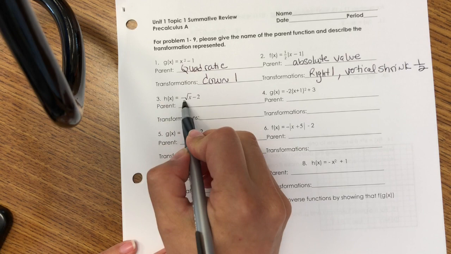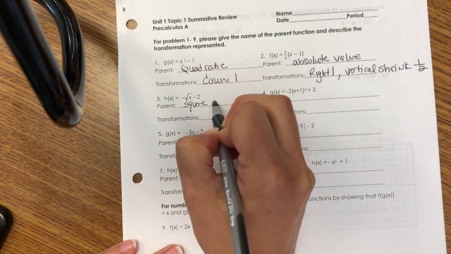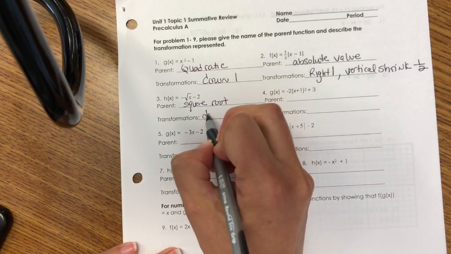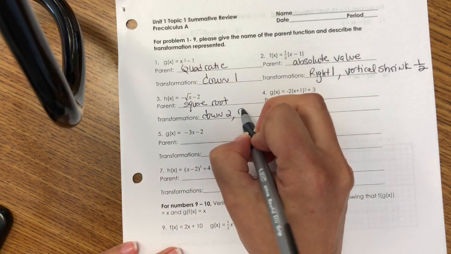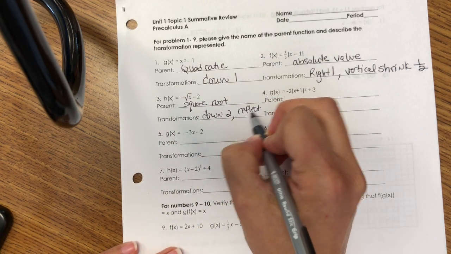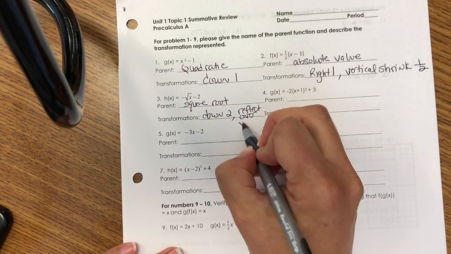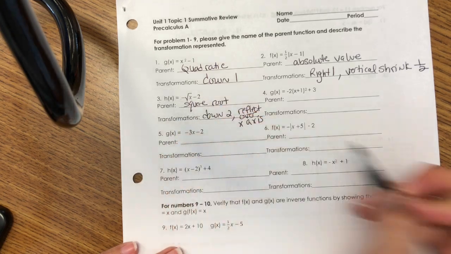The parent function number 3 is the square root. The minus 2 at the end is down 2. And the negative coefficient is a reflect over the x-axis because it's multiplied on the whole function.